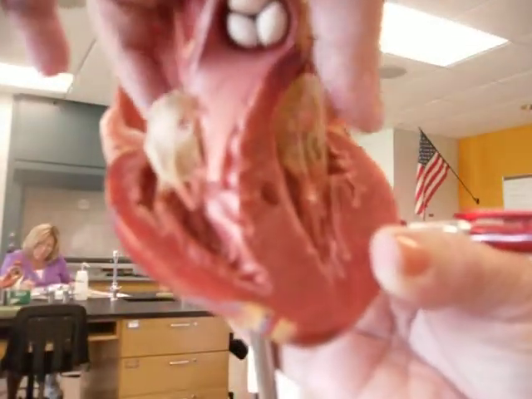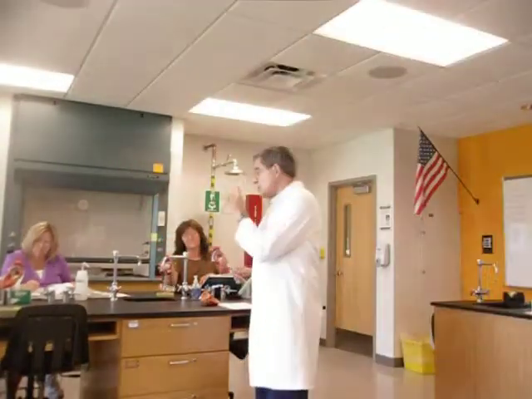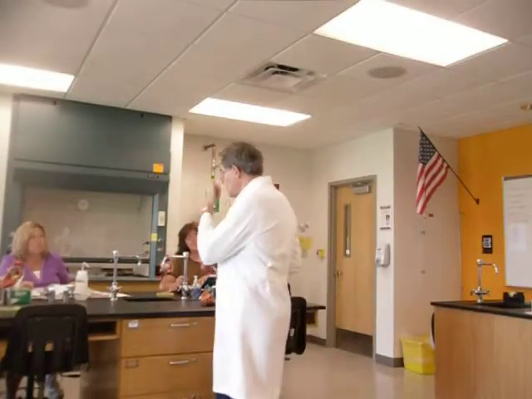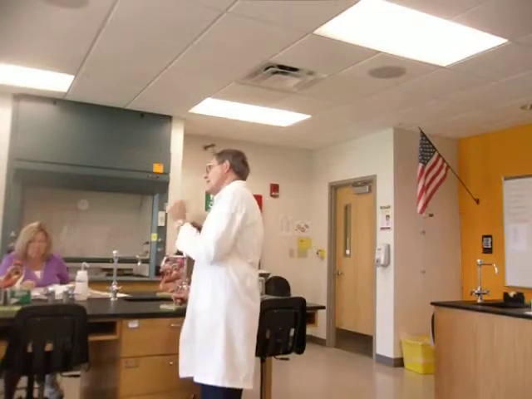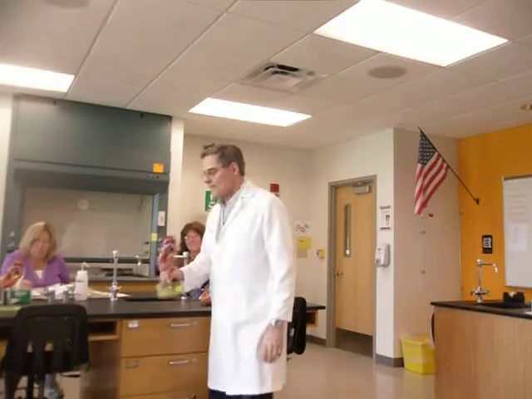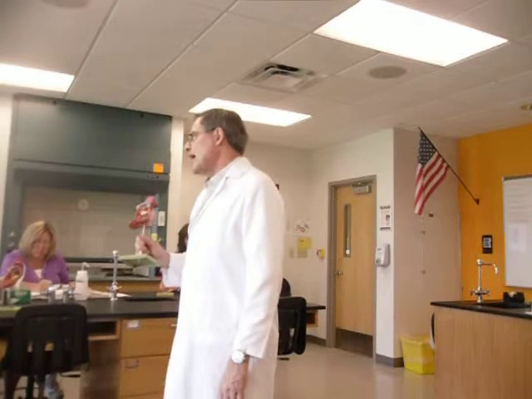You've heard of a deviated septum, that's in the nose, or some people have a broken nose. That deviates the septum. It pushes it to one side. So a septum is a wall or partition. And between the two atria, it's called the interatrial septum.